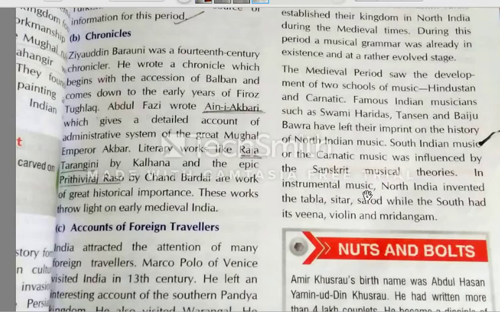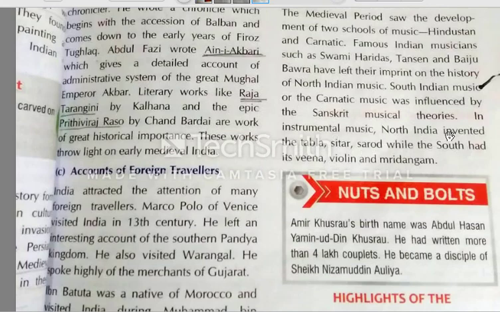In instrument music, North India invented the tabla, sitar, sarod, while the South had its veena, violin, and mridangam. Okay, these are the inventions. Read it carefully. Also learn them. Okay, who invented these? Who invented tabla? Who invented sitar, sarod, and veena, violin, and mridangam?